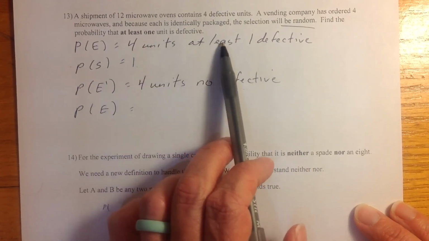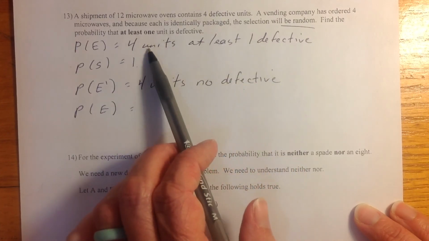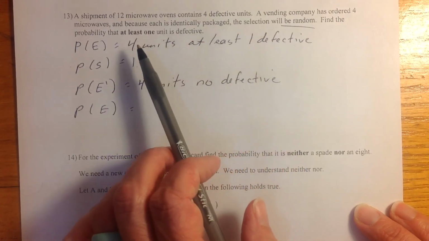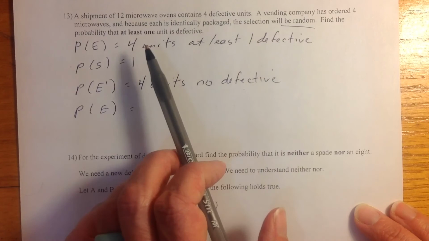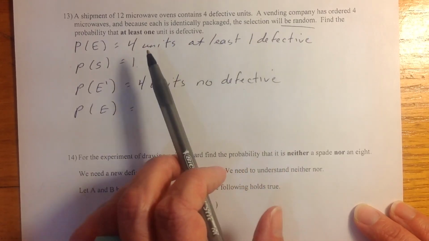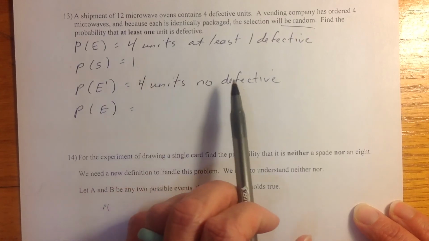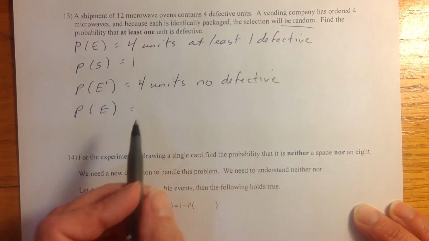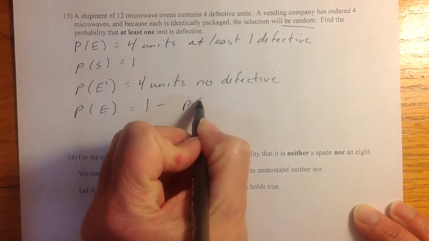4 units at least 1 defective means 4 units with 1 bad, or 4 units with 2 bad, or 4 units with 3 bad, or 4 units all bad. There's a lot of work there. This is 1 step, subtract from 1. So this is 1 minus P of E prime.